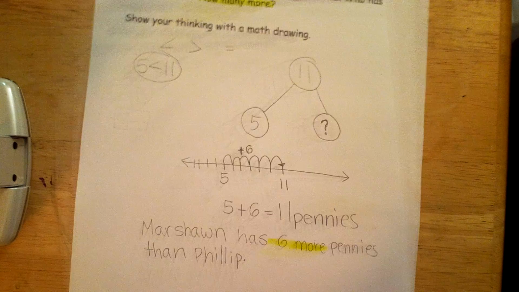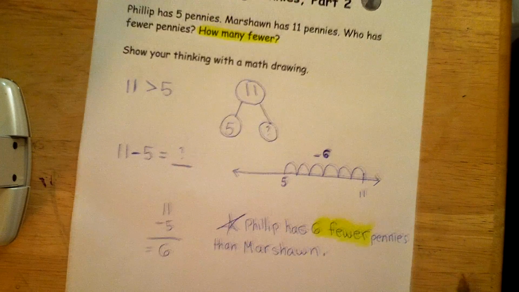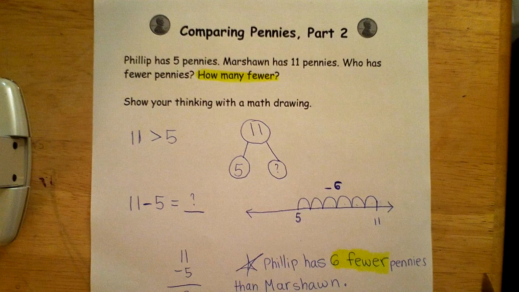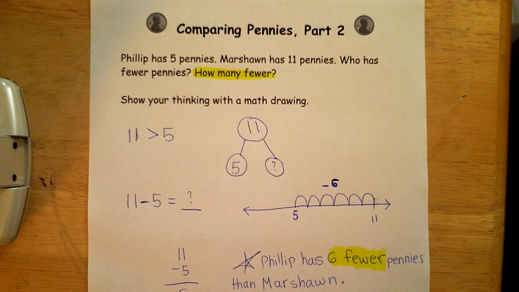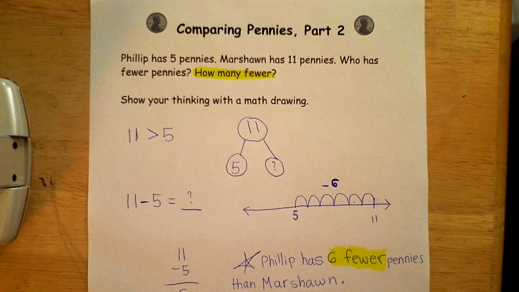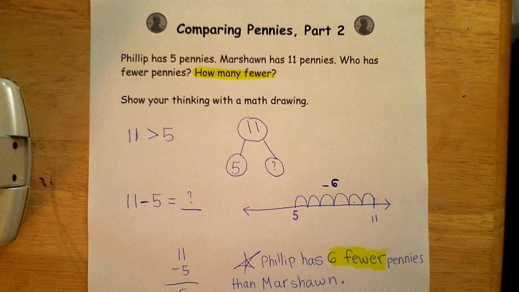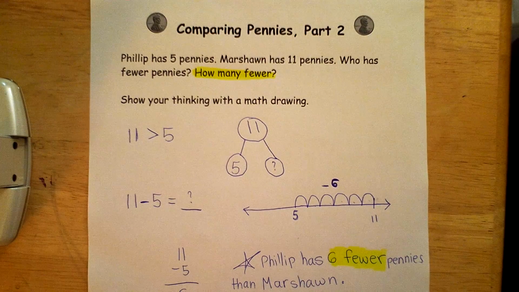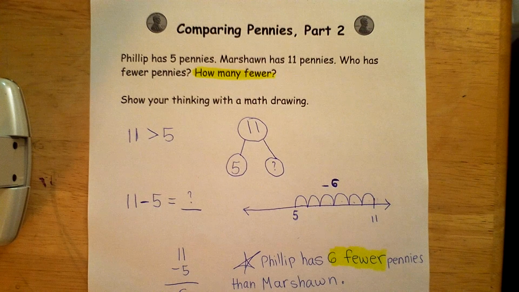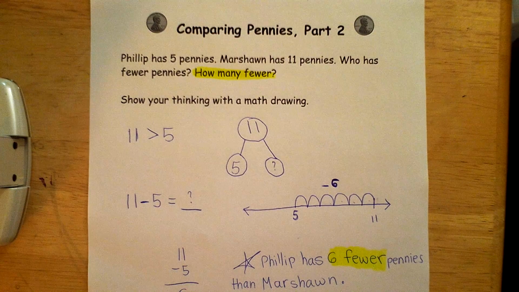Going on to the next question of the day, it says comparing pennies part 2. Philip has 5 pennies. Marchand has 11 pennies. Who has fewer pennies? How many fewer? So we know this story is also about Philip and Marchand and how many pennies they have. But this time we're thinking backwards and we're using subtraction.